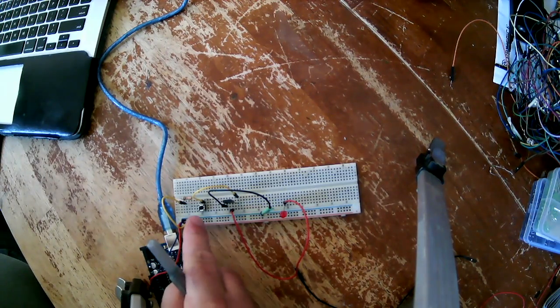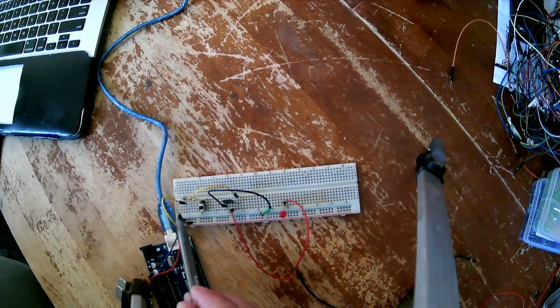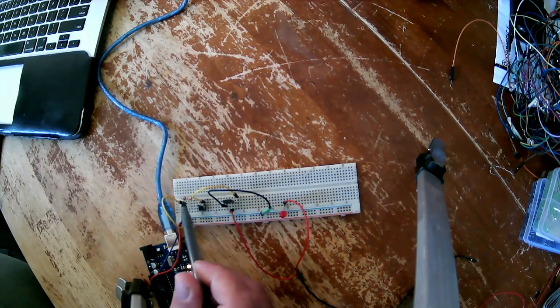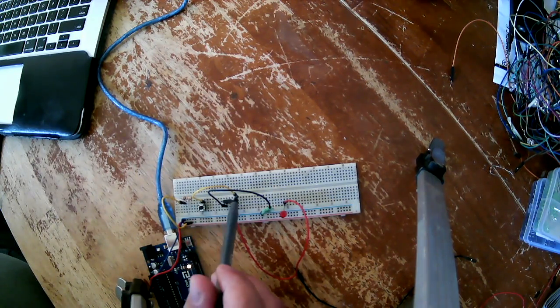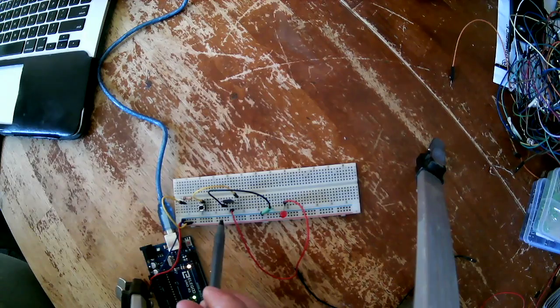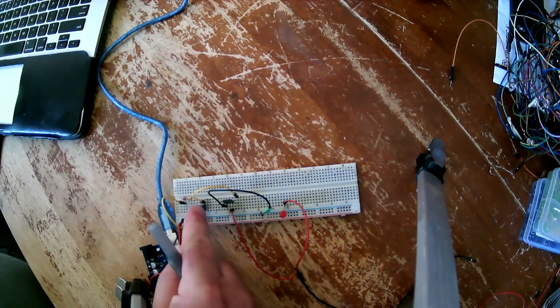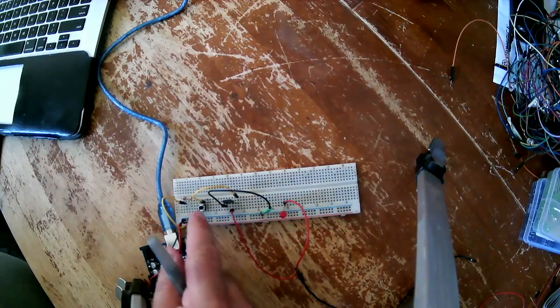When I press the button, what's going to happen is power is going to flow from the power supply through the 10K resistor and to the base of the transistor, which will turn the transistor on and allow power to flow between the collector and emitter, which will make, wait for it, the light turn on. Okay, so I hope you can see.